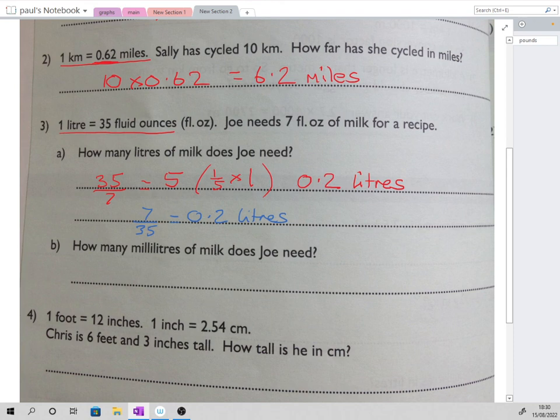How many millilitres of milk does Joe need? Well, if he needs 0.2 of that, I need to multiply that by 1,000. I nearly put the answer millilitres up there. So that is going to be equal to 200 millilitres.